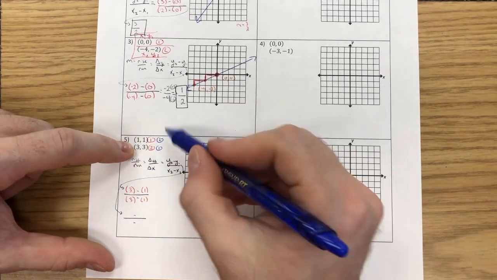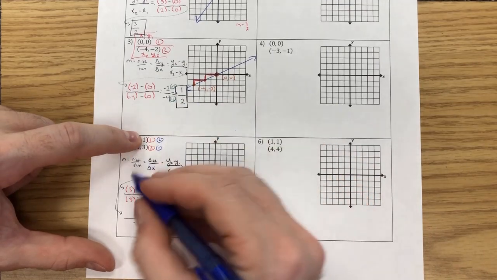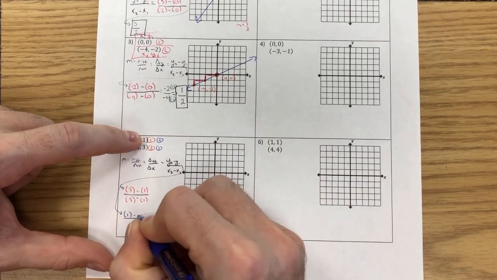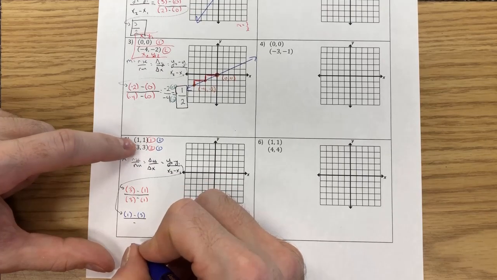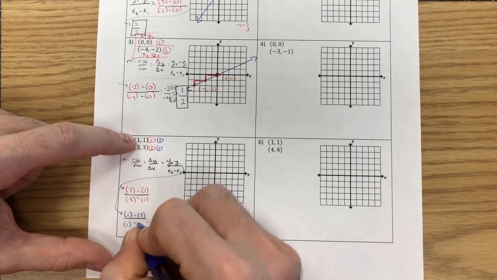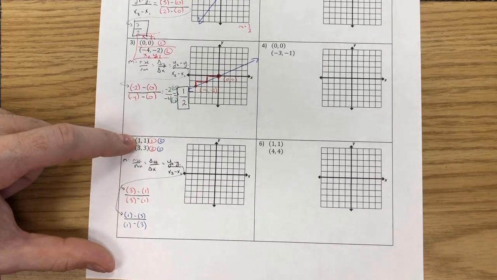My bottom one, I'm going to say this is my y2. So I have a 1 minus 3, and then 1 minus 3 on the x's as well. And we're going to see if it matters which way we do this.